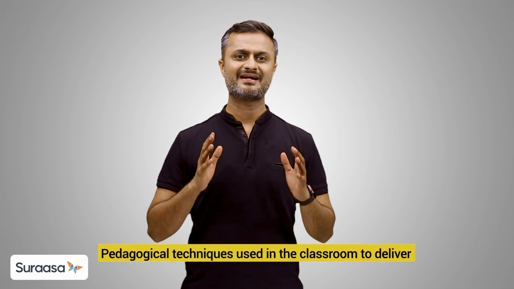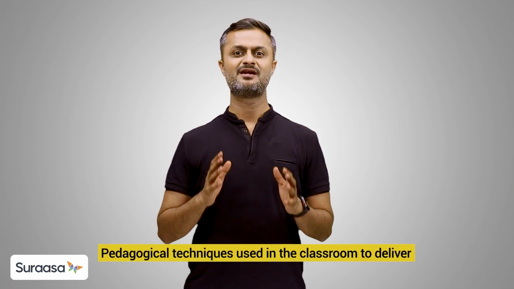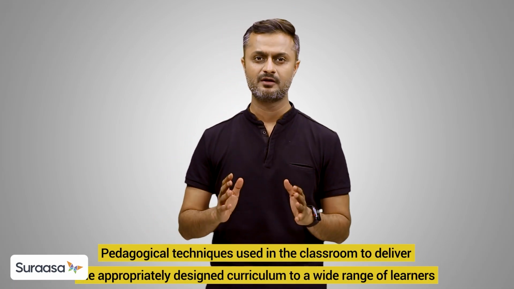This approach accounts for the differences in the students, and teachers understand the need of varied teaching techniques in order to make the students perform up to their potential. Differentiated instructions, in the words of Lormon, Depler, and Harvey in 2010, are pedagogical techniques used in the classroom to deliver the appropriately designed curriculum to a wide range of learners.